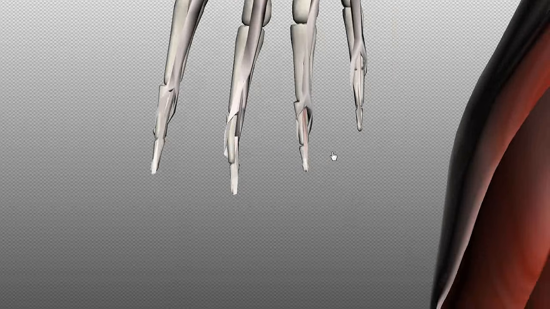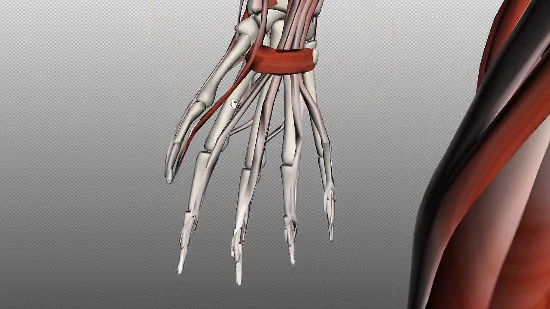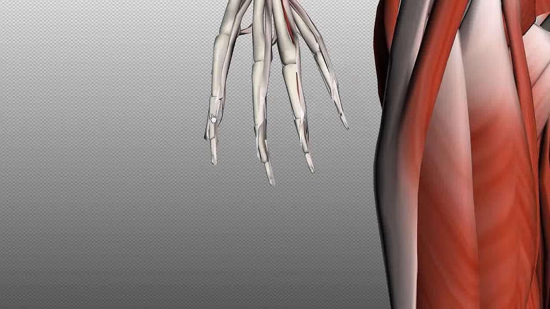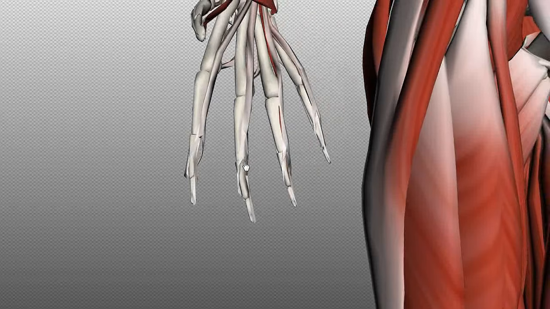So just to orientate you a bit, you've got the metacarpal bones here, you've got your proximal phalanx, middle phalanx and distal phalanx. So you've got your proximal interphalangeal joint and your distal interphalangeal joint. So the action of the flexor digitorum superficialis is to flex at the proximal interphalangeal joint of the index, middle, ring and little fingers. And it can also flex at this joint, the metacarpophalangeal joints. So it can flex at the MCP joints and the PIP joints of the index to little fingers.